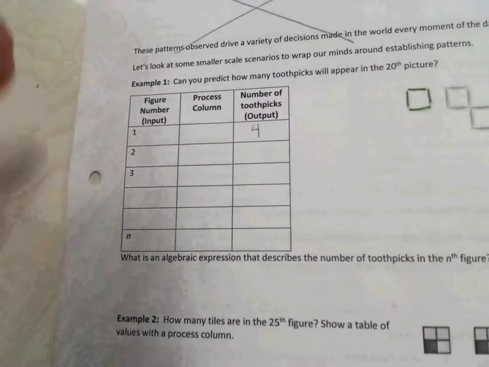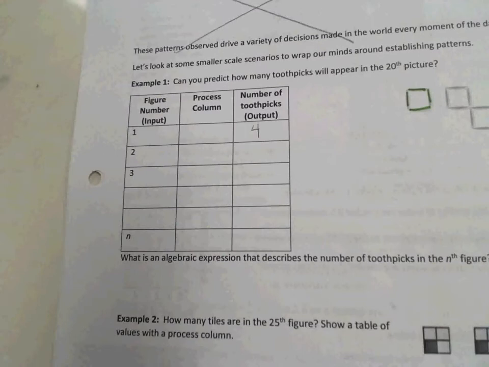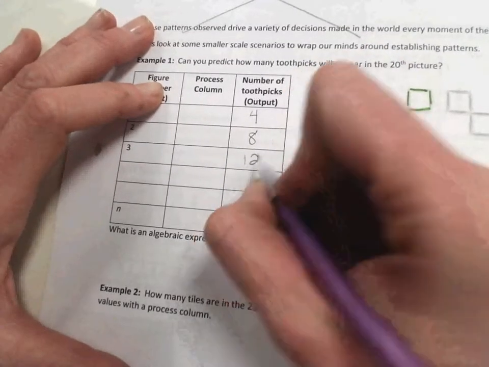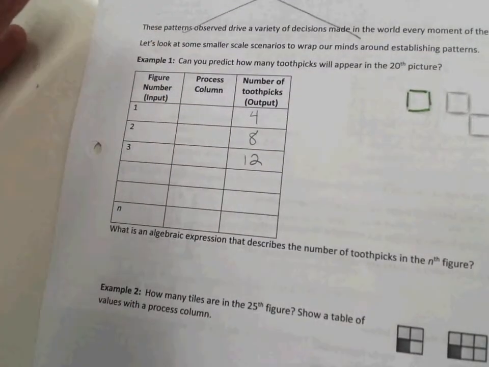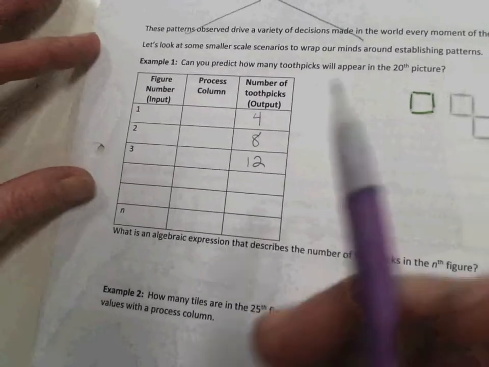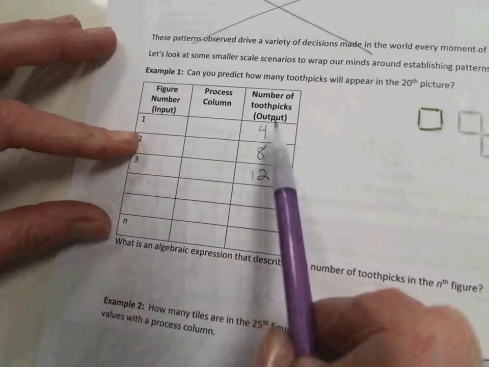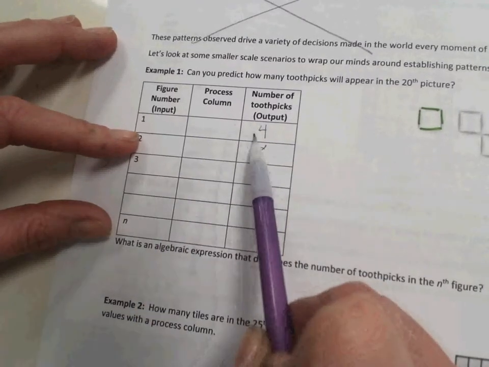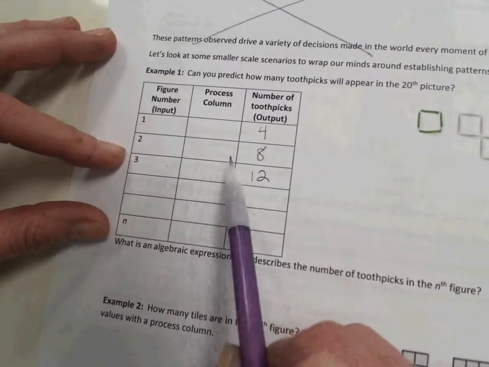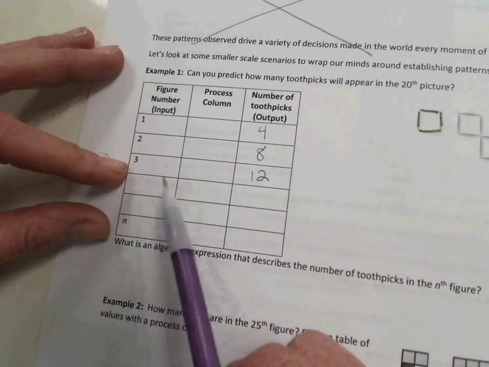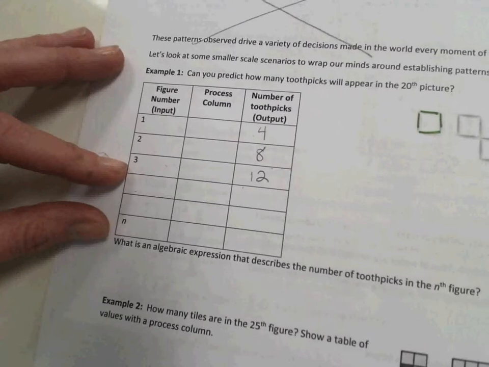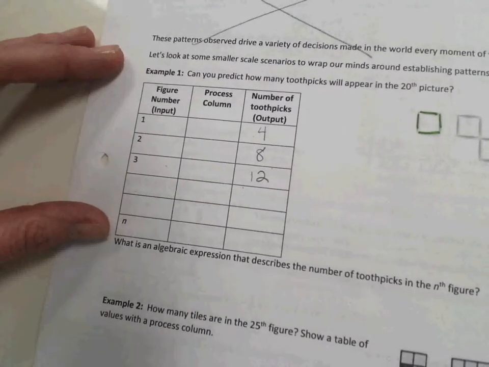The next diagram has how many toothpicks? 8. And the next one? 12. Good. So the process column helps us think about how to get directly from the input number to the output number. So how could we get from a 1 to a 4, and a 2 to an 8, and a 3 to a 12, using the same rule each time? Madeline? Multiplying by 4. Great.